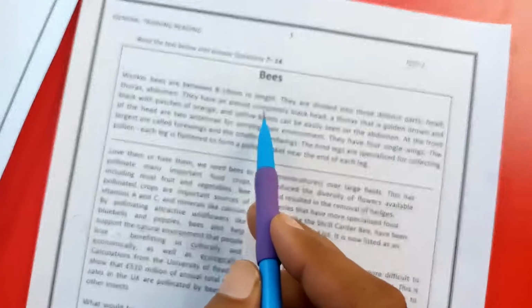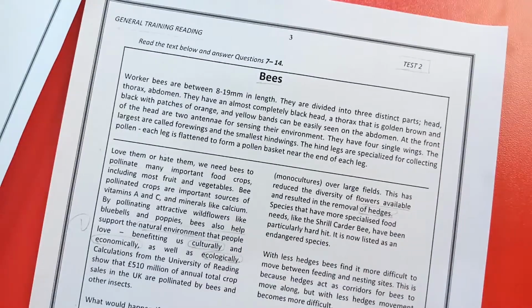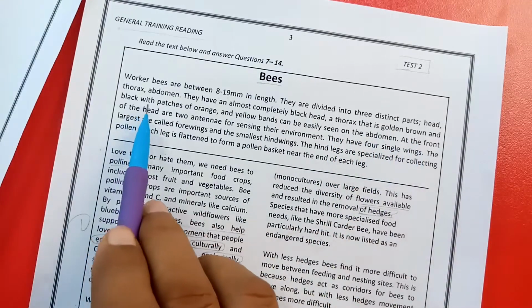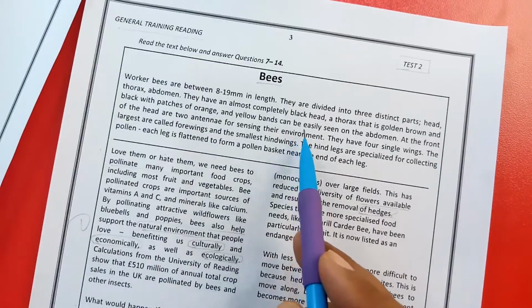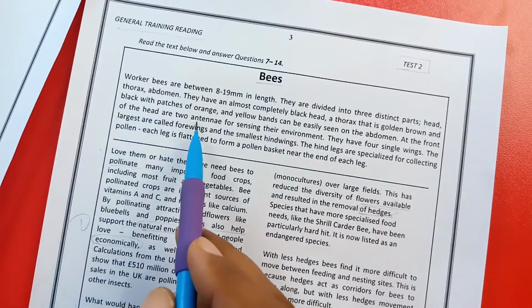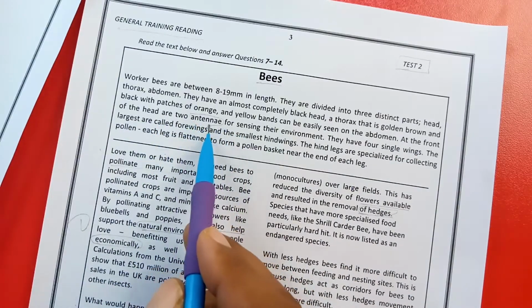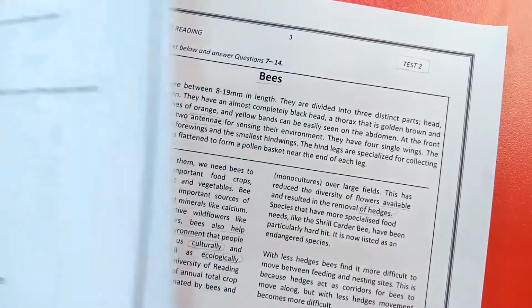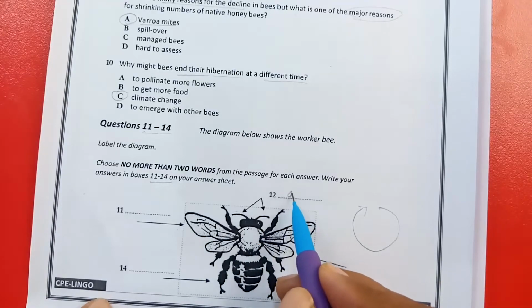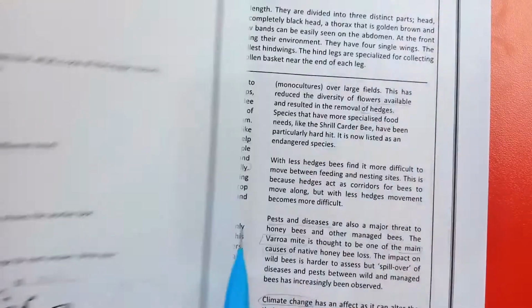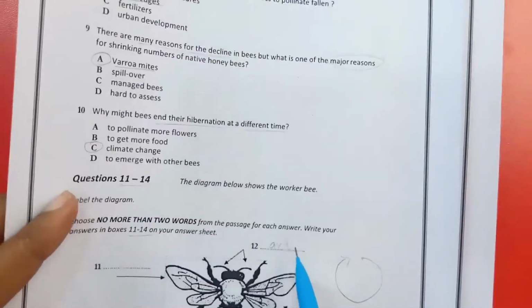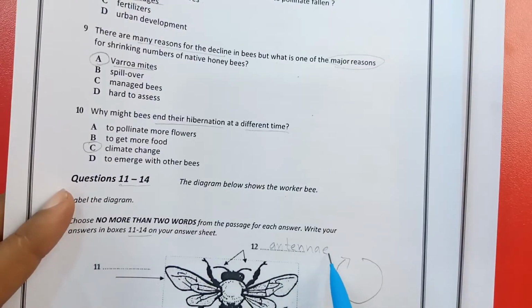They have an almost completely black head, a thorax that is golden brown, and a black abdomen with patches of orange and yellow bands that can easily be seen. At the front of the head there are 2 antennae for sensing. There are 2 antennae, one on the left side, the second on the right side. Read the spelling: A N T E double N A E. This is antenna.